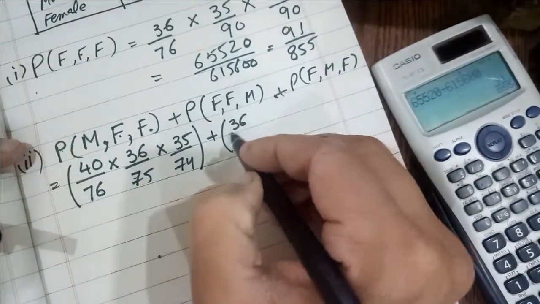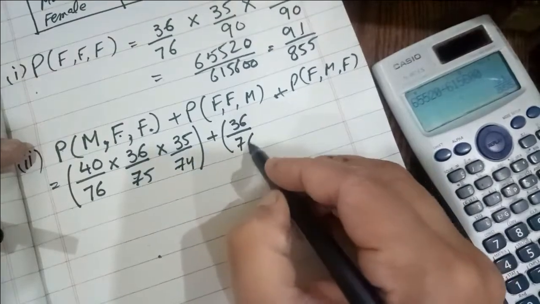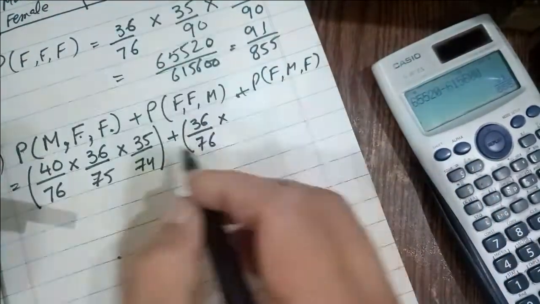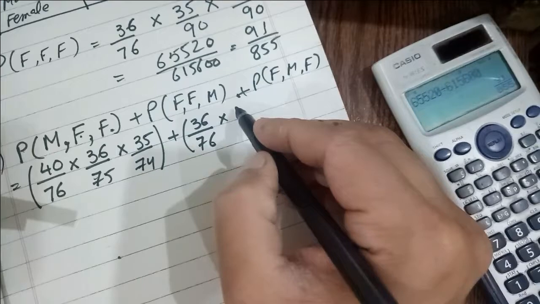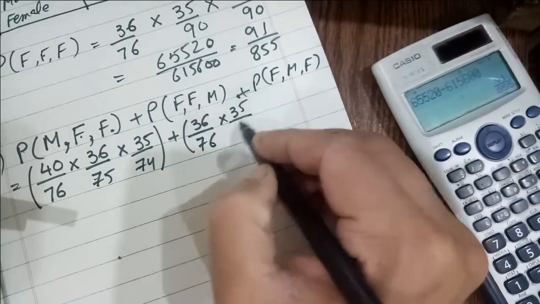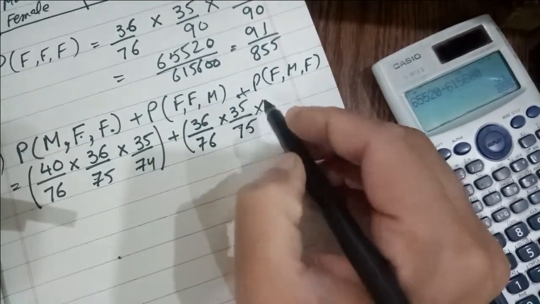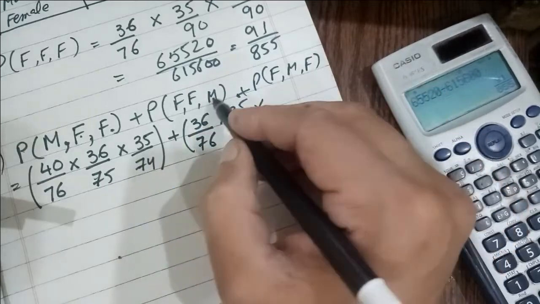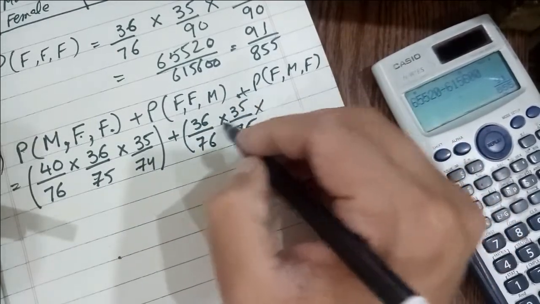Then the probability of getting female, female, and male. Females are 36 in the start and total are 76. Then if we have taken one female out, the females left will be 35 and total 75. Now we have to write the probability of getting male.